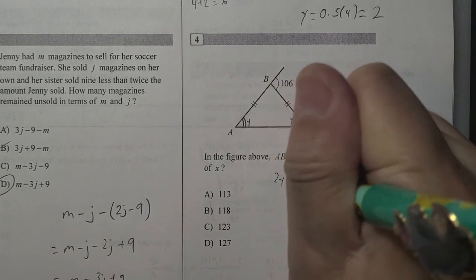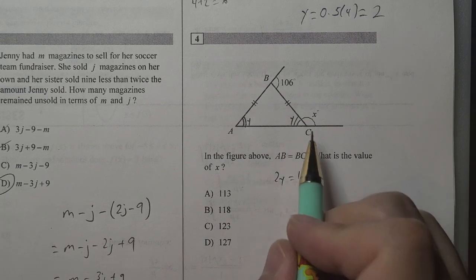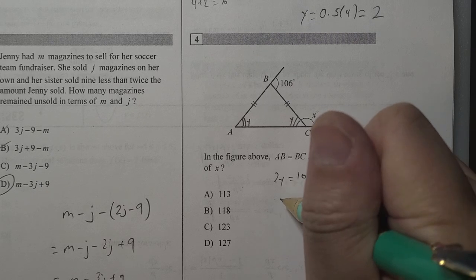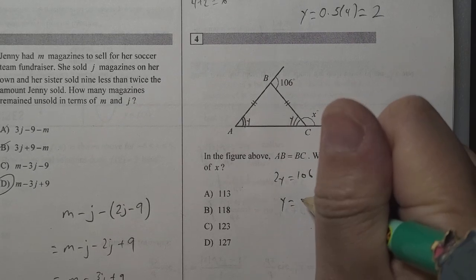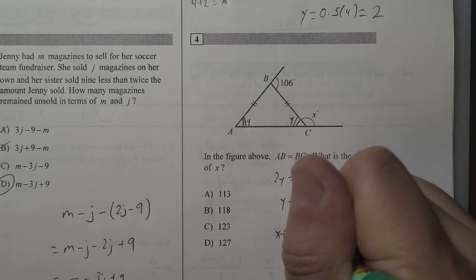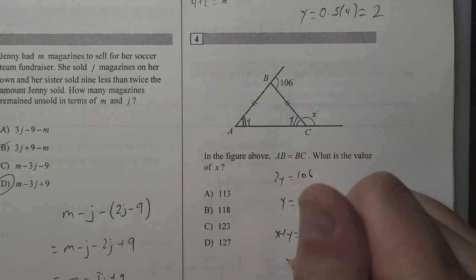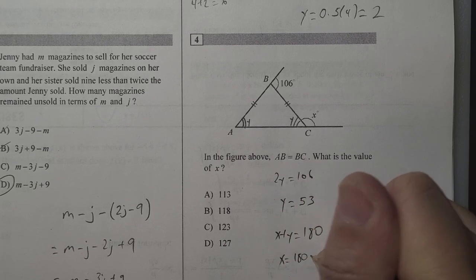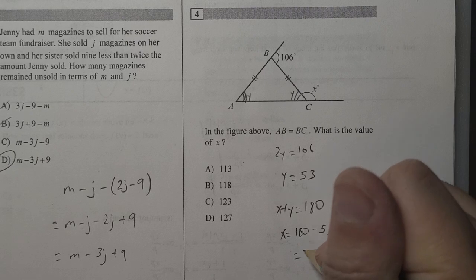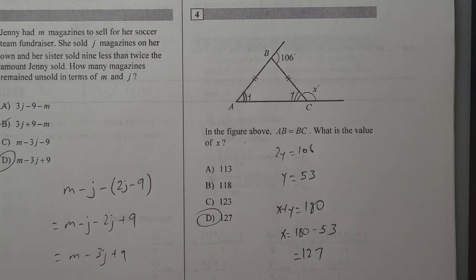So 2y is equal to 106. I might not even need to do this now that I've realized it, but let me just finish my thought process. So then y is equal to 53. Now x plus y is 180 degrees. They're supplementary. Y is 53, so x is 180 minus 53. So then what is that? That is 127, I believe, right? So 4 is D. So I didn't need to do that, all right?